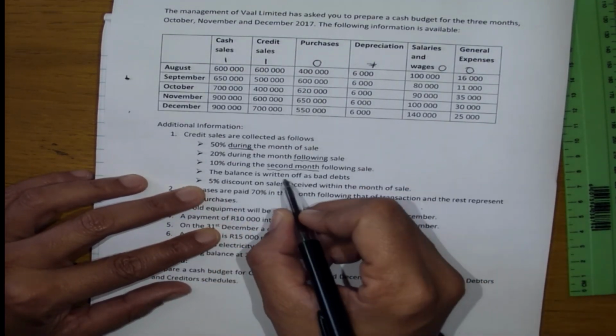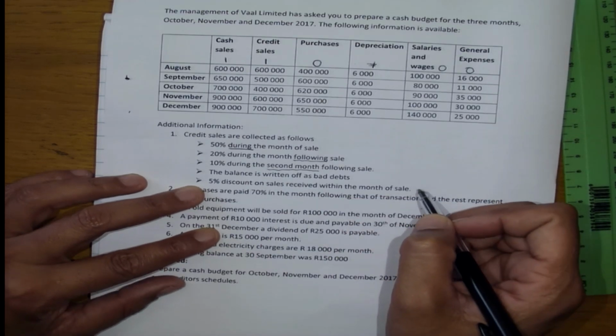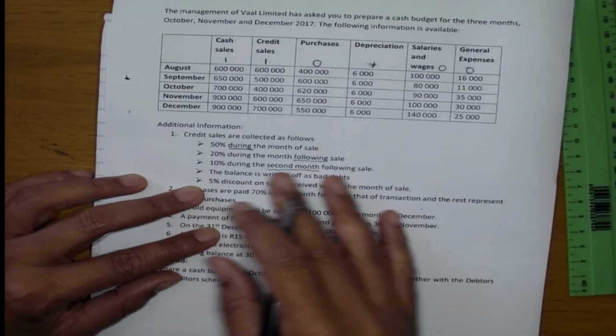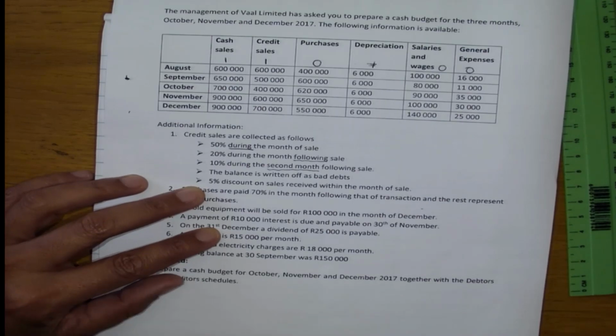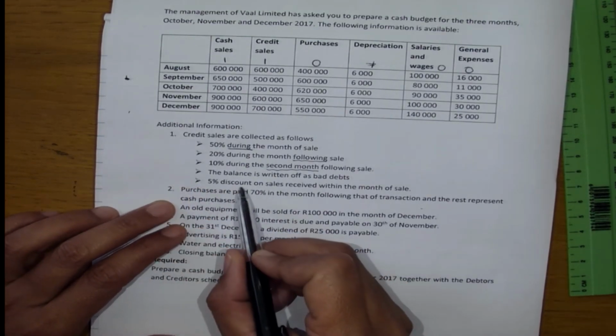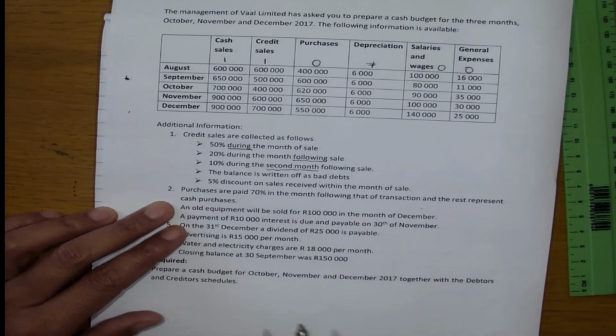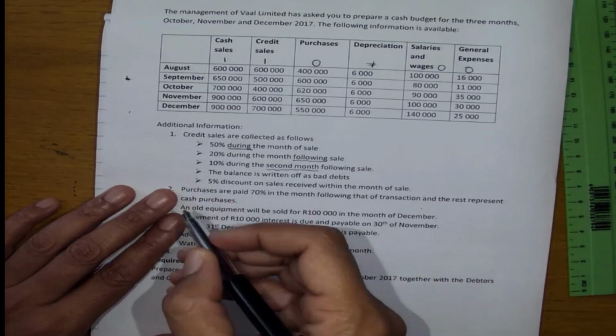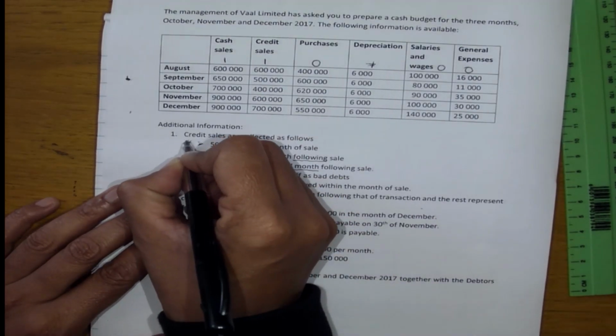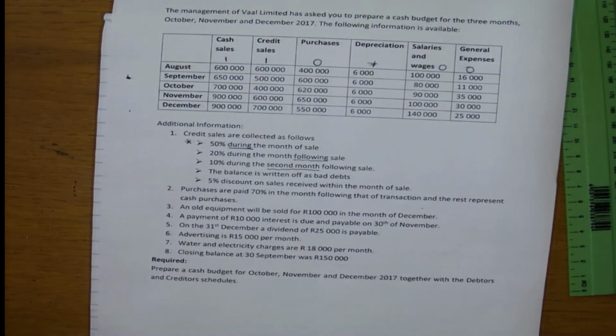You need to remember bad debts is non-cash, so we don't account for that. But then the question says 5% discount on sales received within the month of sale. So this 5% is for this month. The 50%, the month that you sell it, if you pay in the same month, you can get a 5% discount. That's what they're telling you.